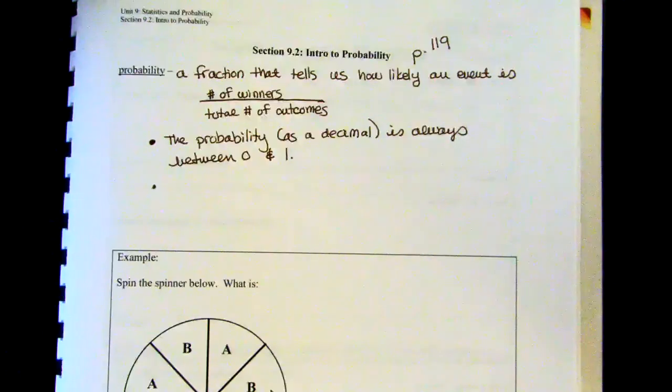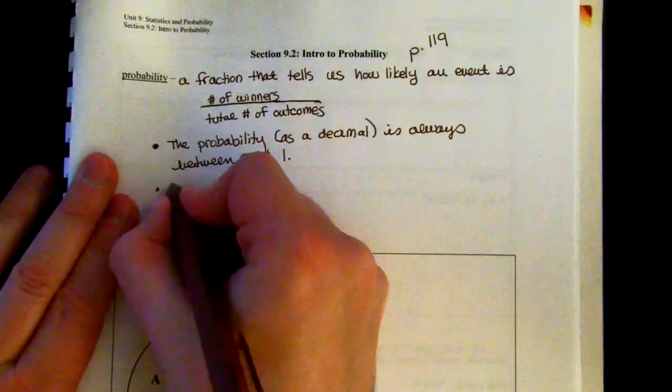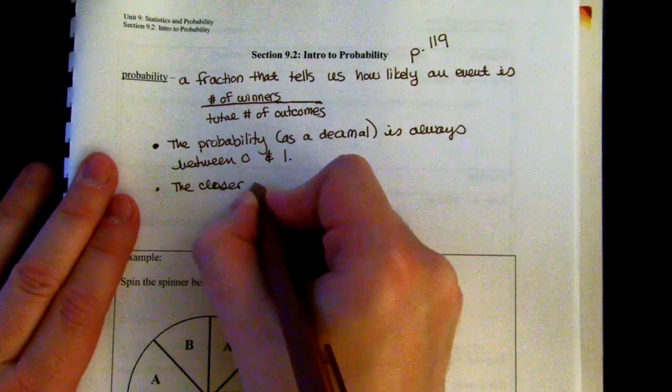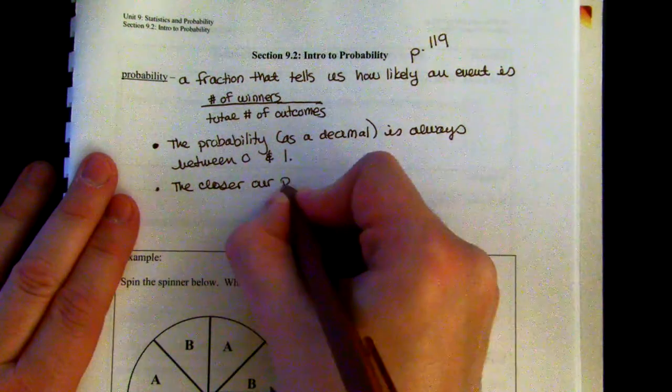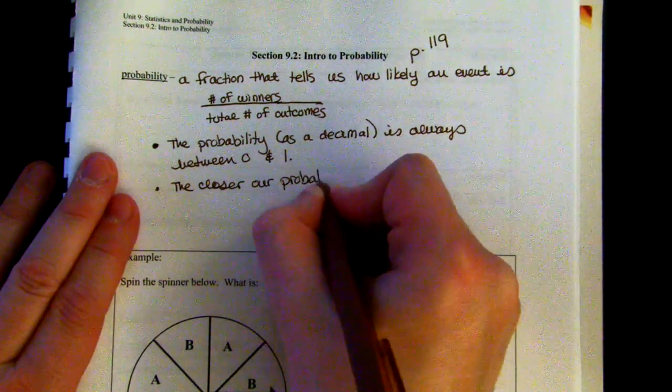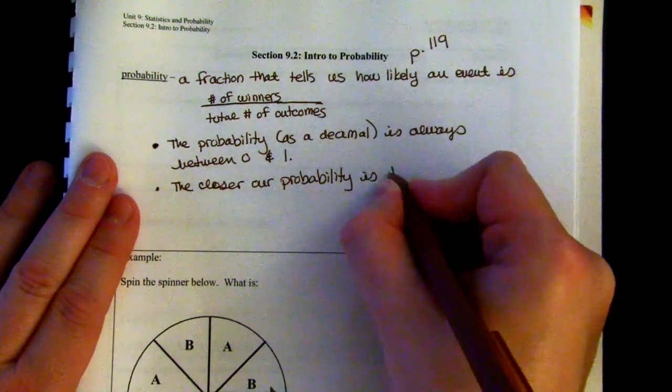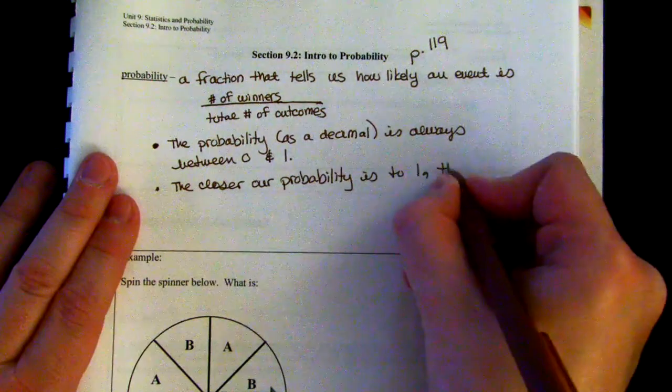The closer our probability is to 1, the more likely it will occur.